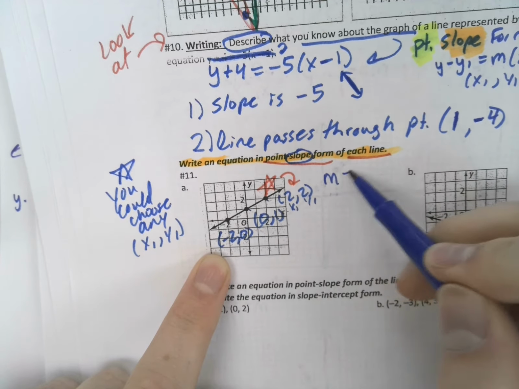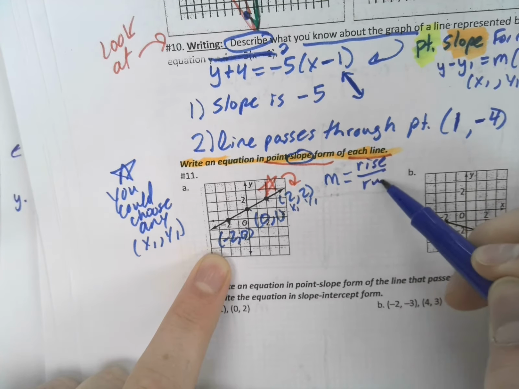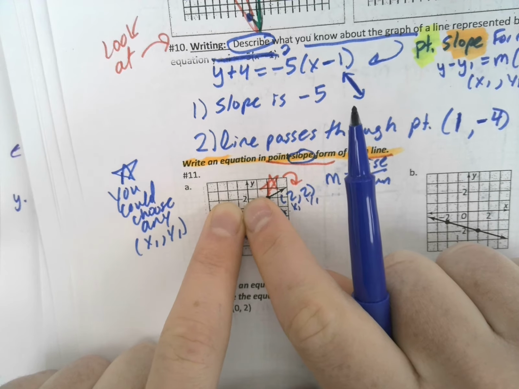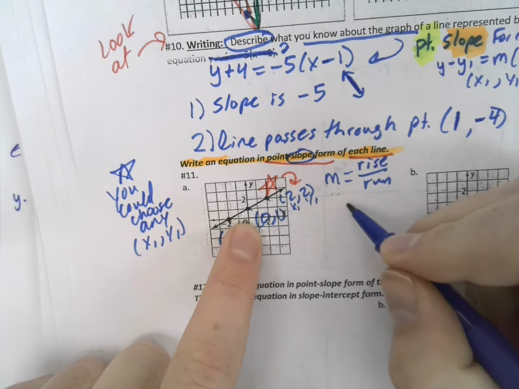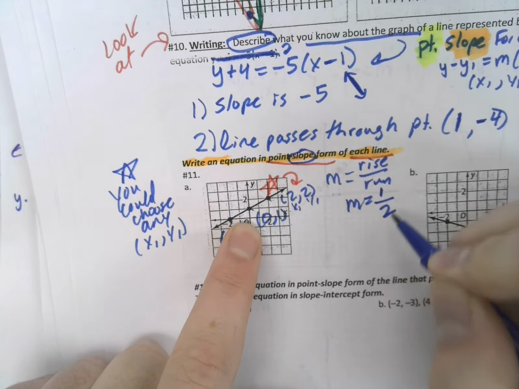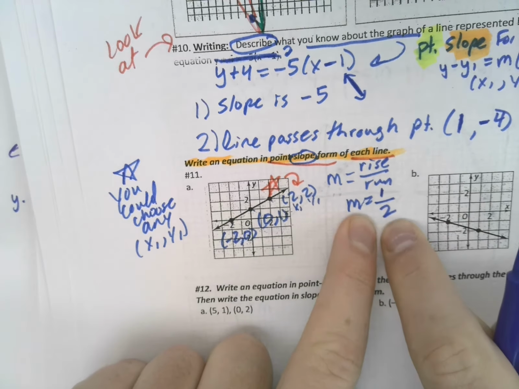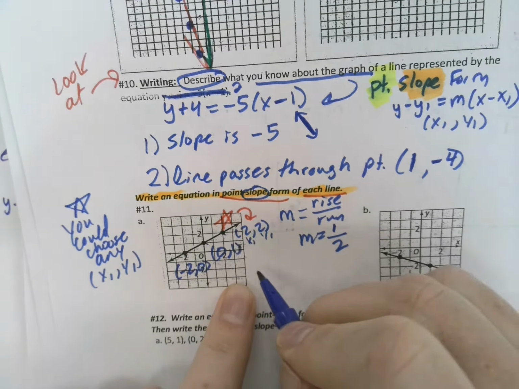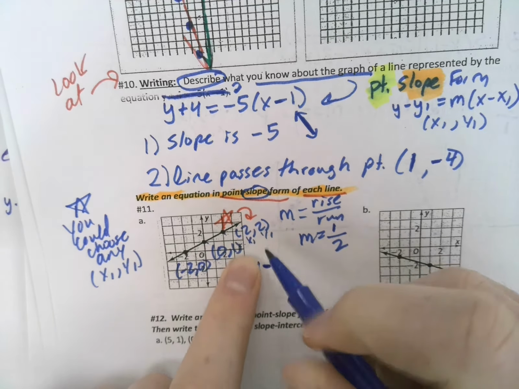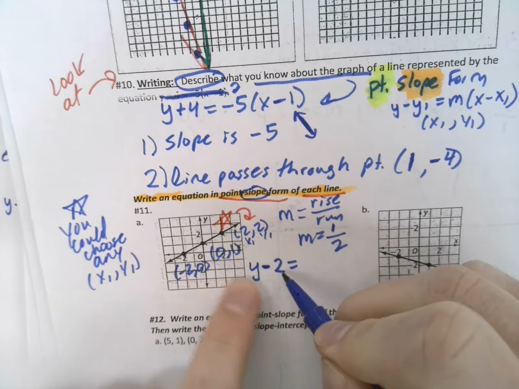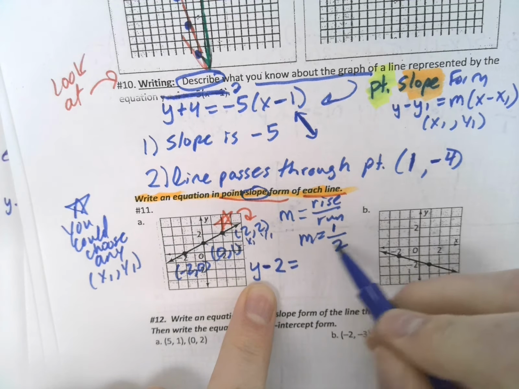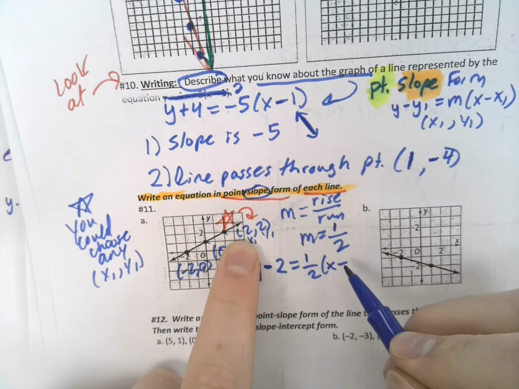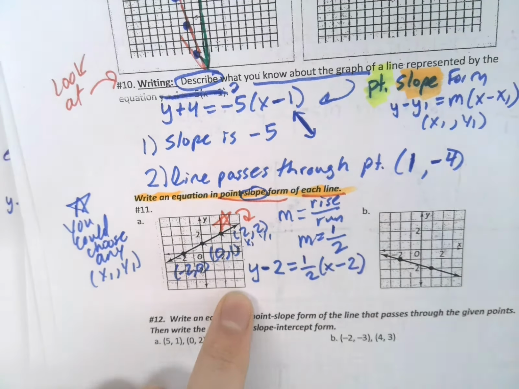So to find the slope, we got to do some rise over run. So I'm going to start with this point. Looks like we go up 1 and then over 1, 2. So slope's going to be up 1 over 2. So I've got my slope, I've got my x1, y1. I'm ready to go. So y minus y1 is 2 equals slope 1/2 parentheses x minus x1 is 2. And voila.